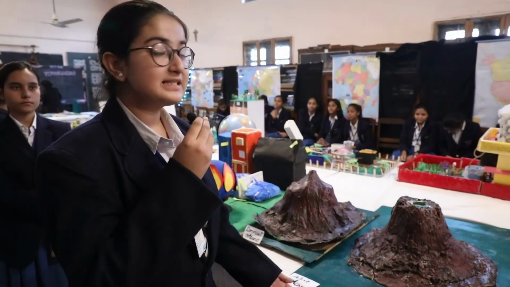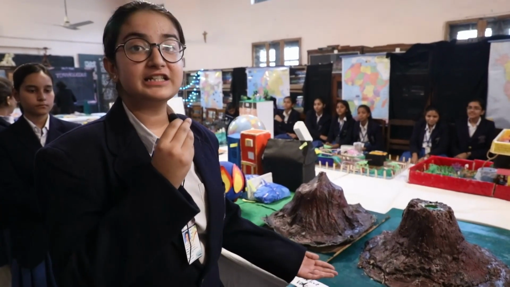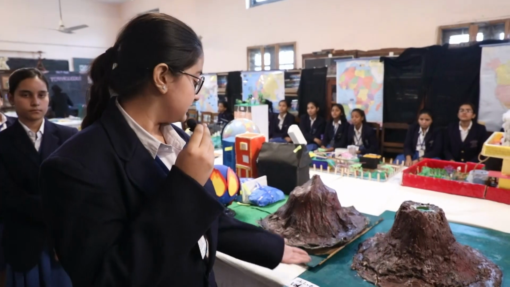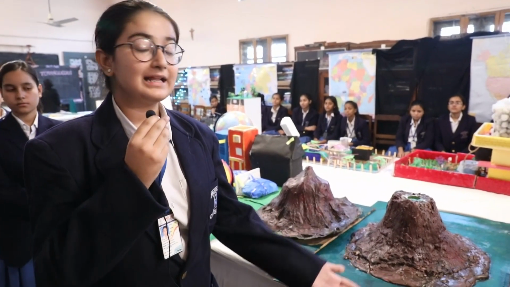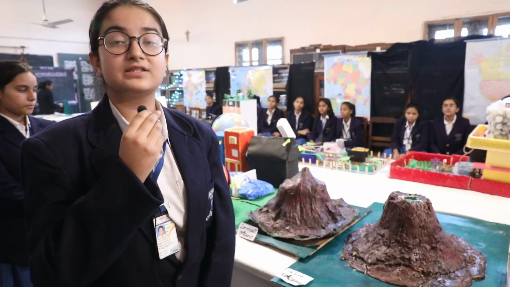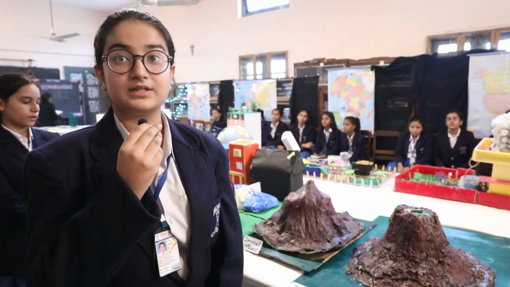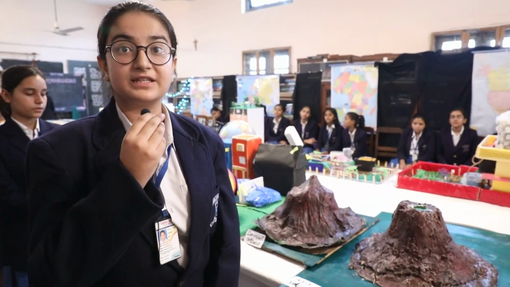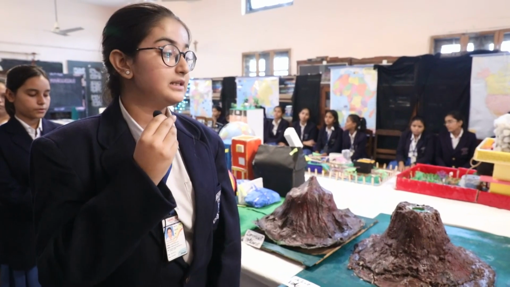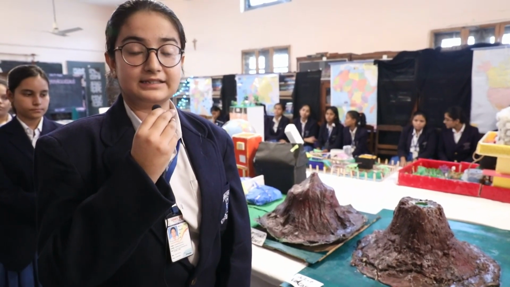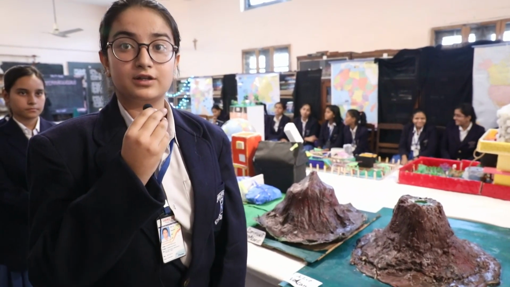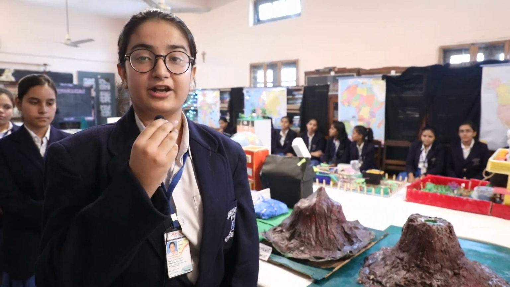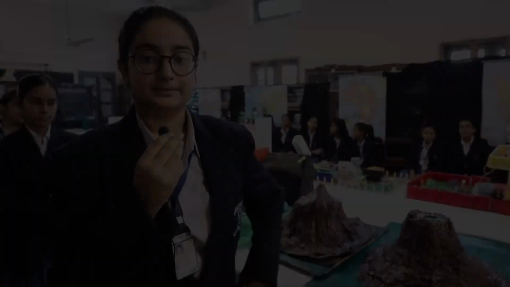Good morning. These models present here represent the 3 different types of volcanoes: active, dormant and extinct. An extinct volcano is a volcano that has not erupted in the past 10,000 years and is not likely to erupt in the future. For example, Mount Zuidwal in Netherlands, Mount Chimborazo in Ecuador and Dhosi Hills in Haryana, India. Thank you.